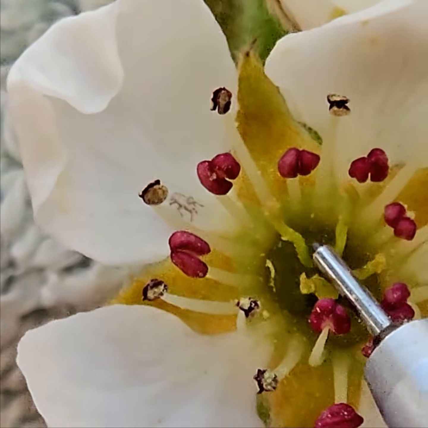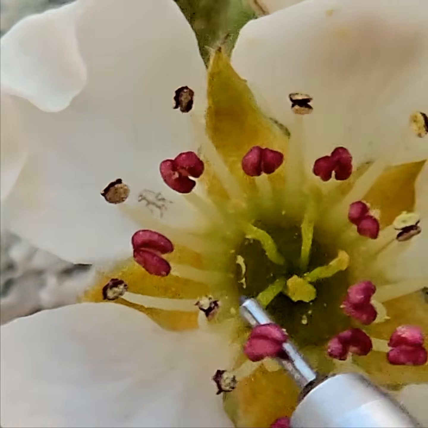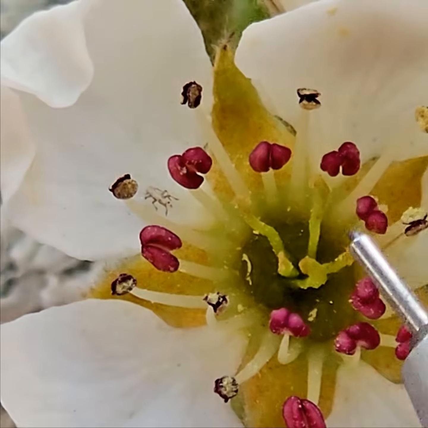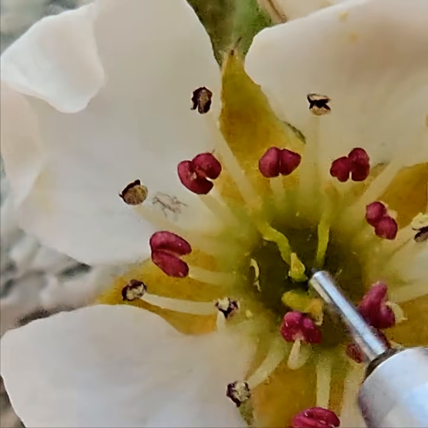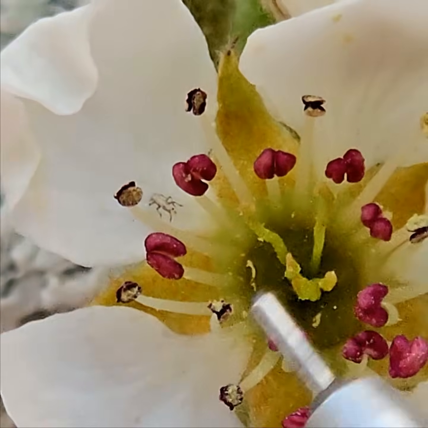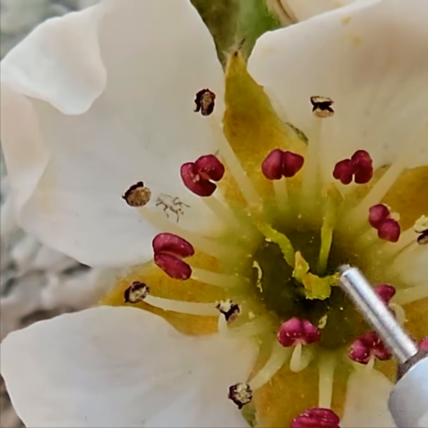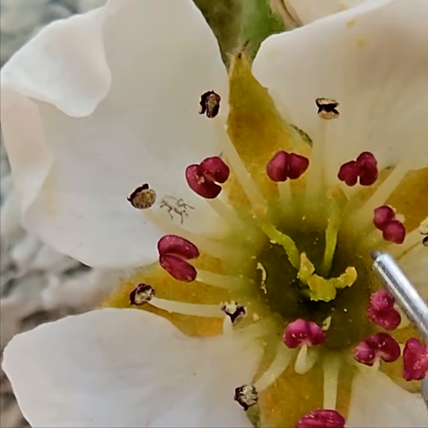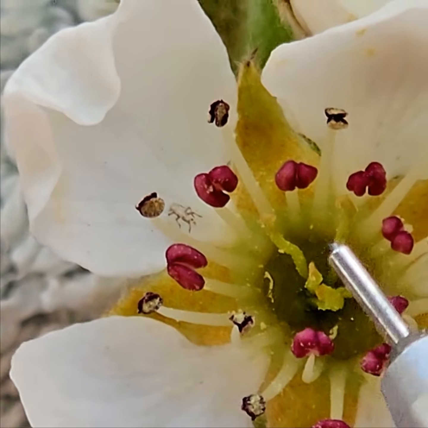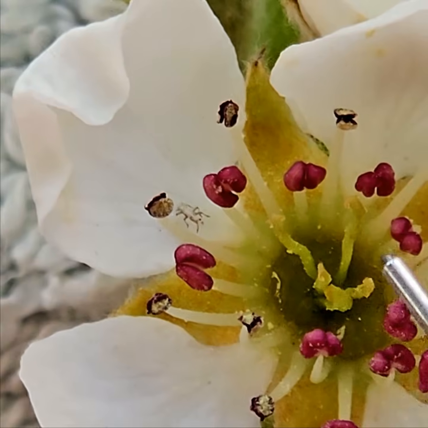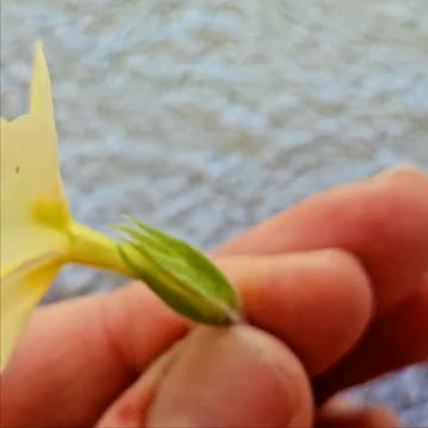In the middle here, these structures are the stigma and the style. So these will go down and join the ovary, and in due course, if they get pollinated, then the pollen will travel down from the sticky top into the ovary, where it'll fertilise the ovule and eventually grow into a seed. Here's a primrose. Let's see if we can see those structures.